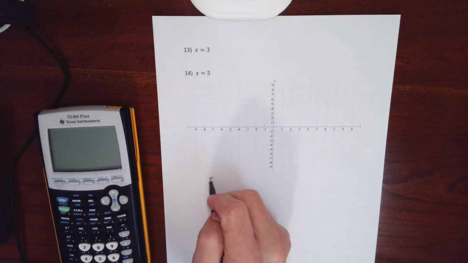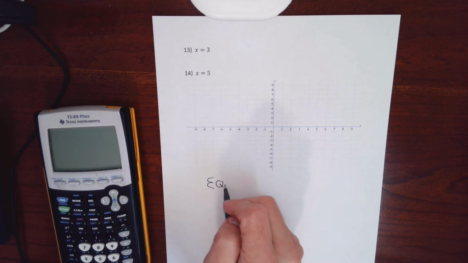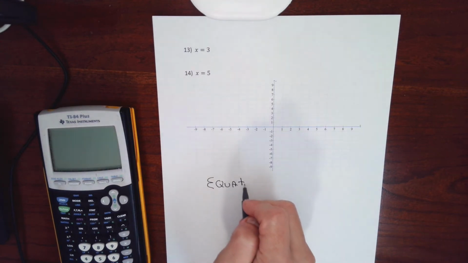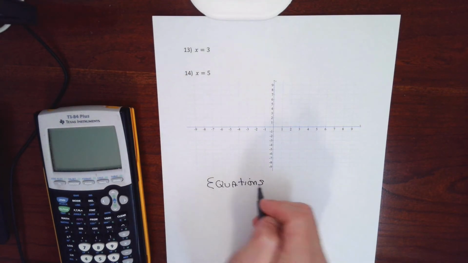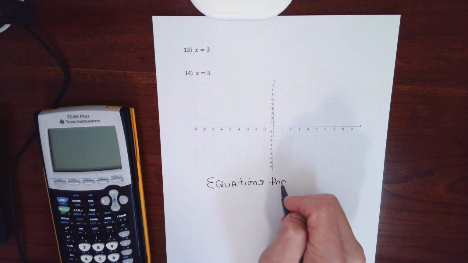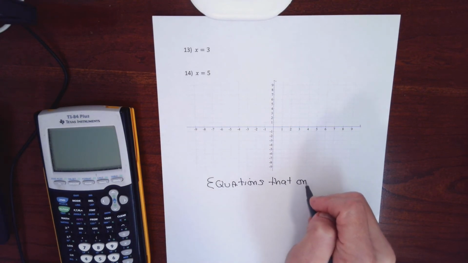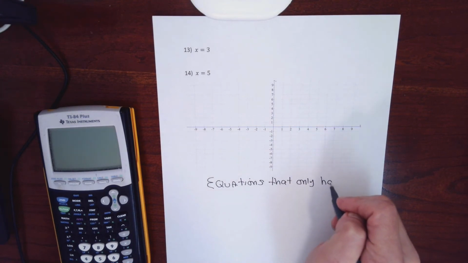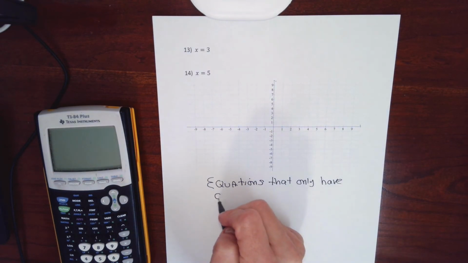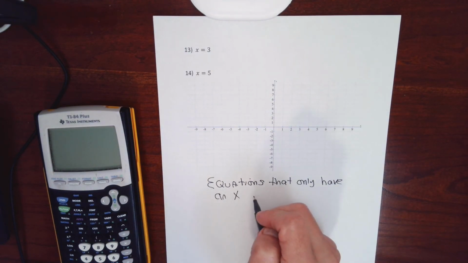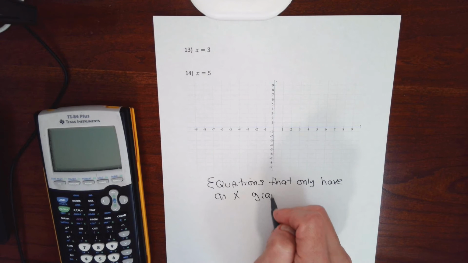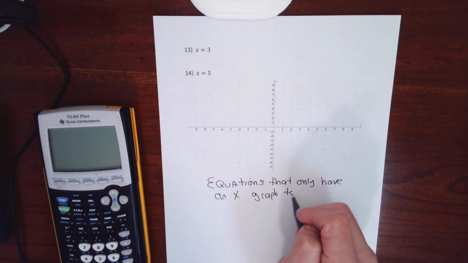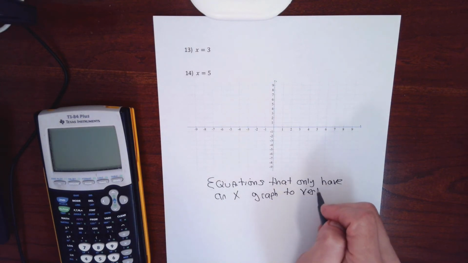And equations like the one we have here that only have an x graph to vertical lines. It's super easy to graph these.